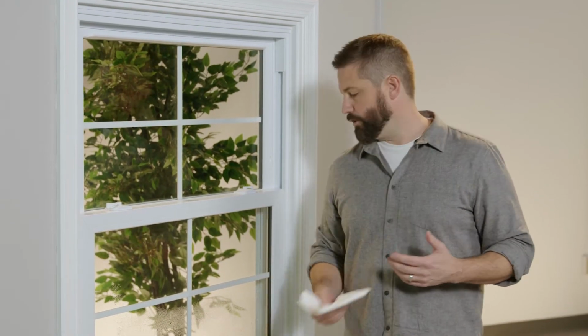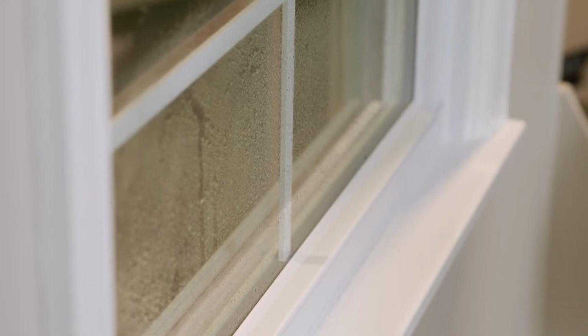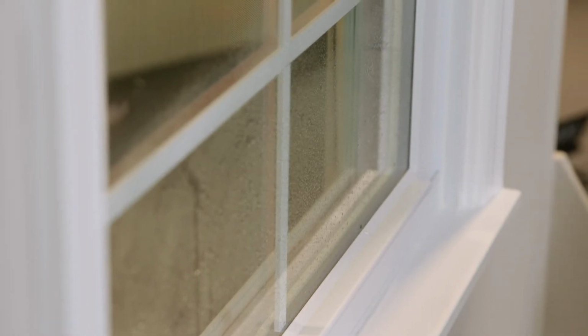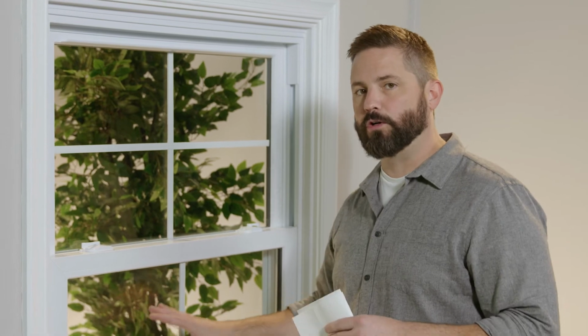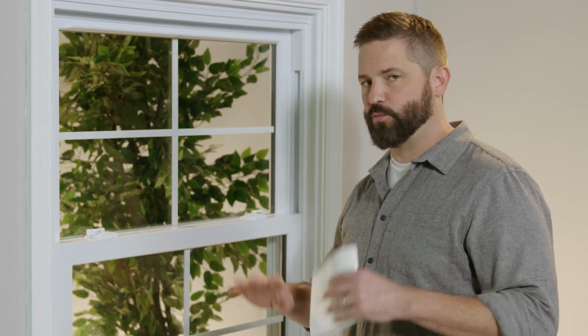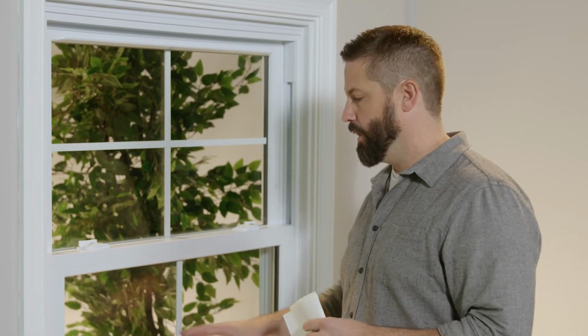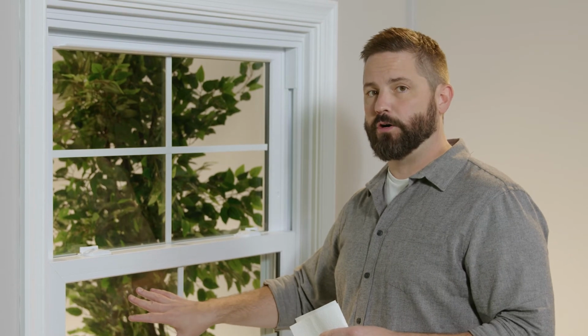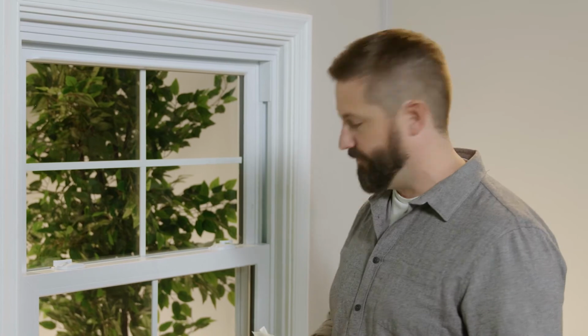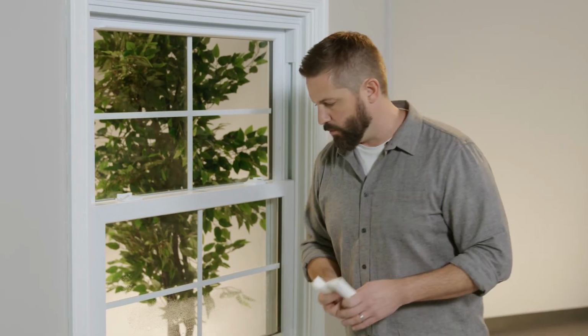Let me show you guys what I'm talking about. Depending on the weather and the climate in your region, you might notice condensation on the glass of your windows. That is caused when your house is humid and it's contacting the cooler part of the wall, which is the glass. As well insulated as our windows are, the glass is always going to be the coldest part of your wall.